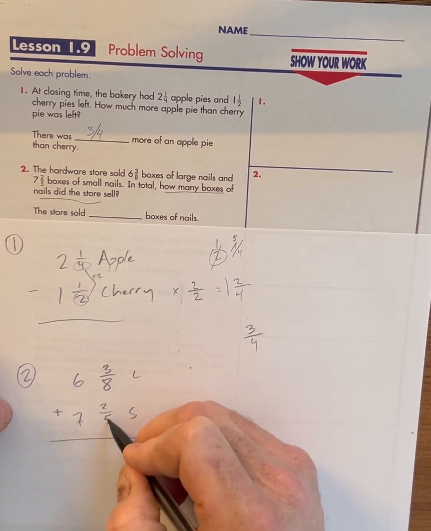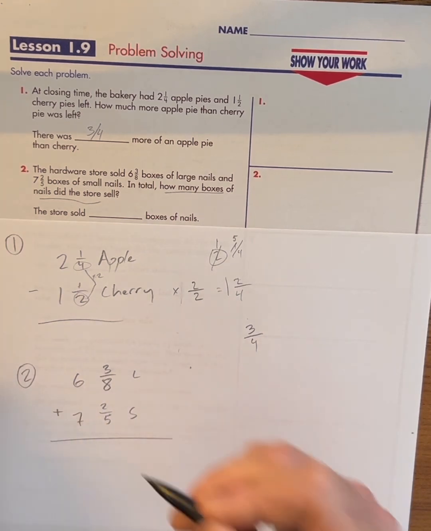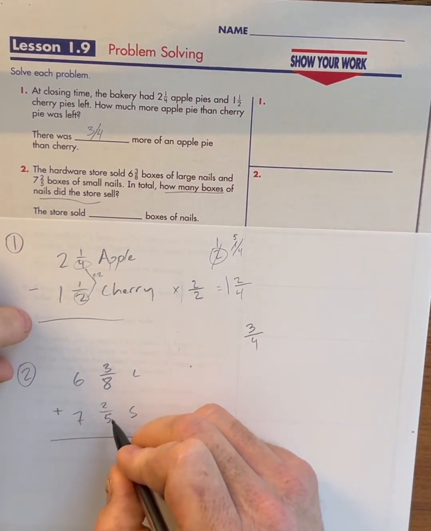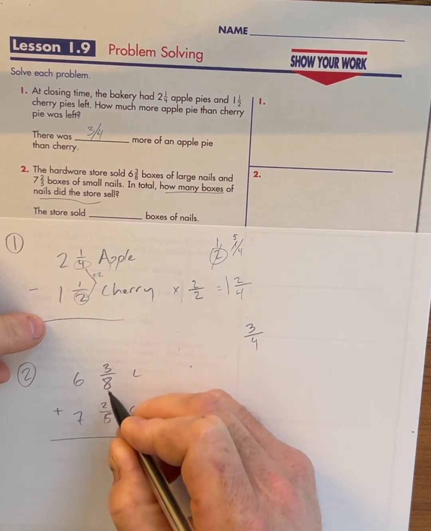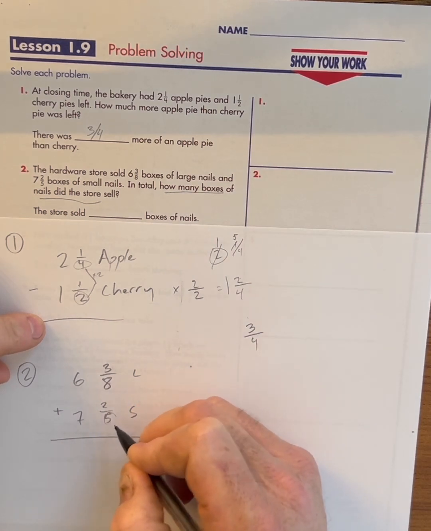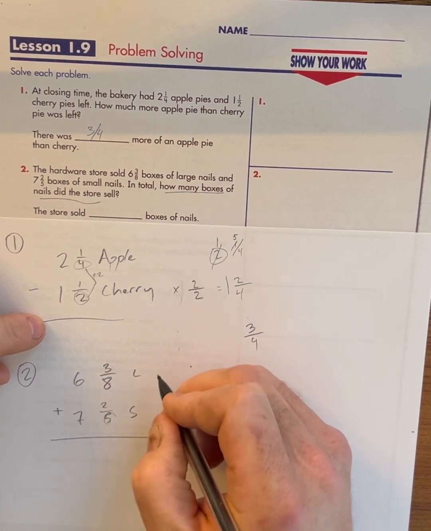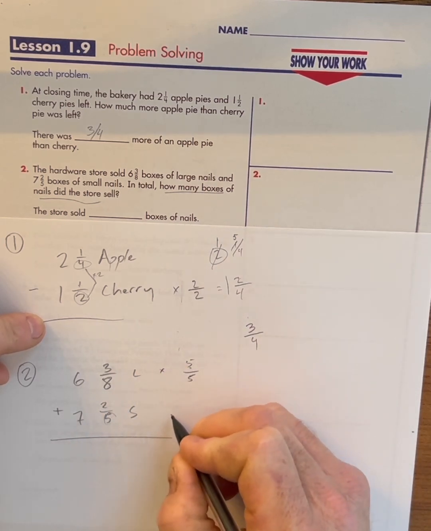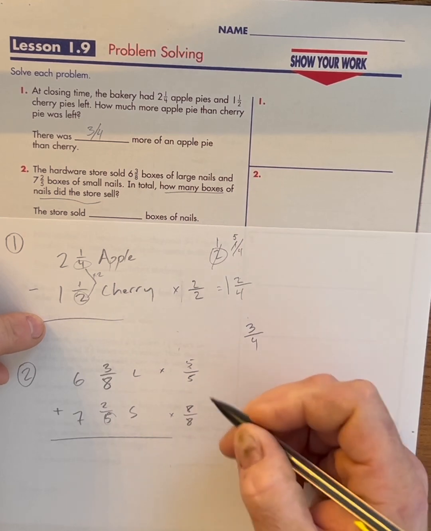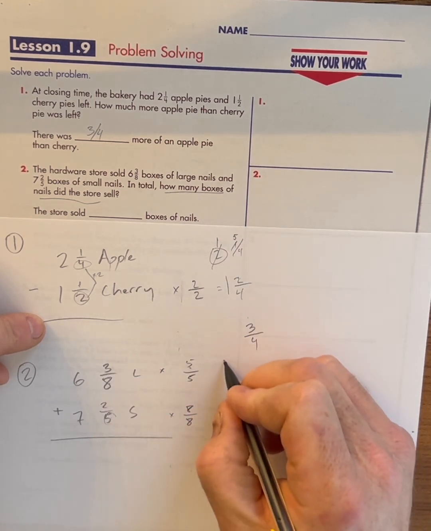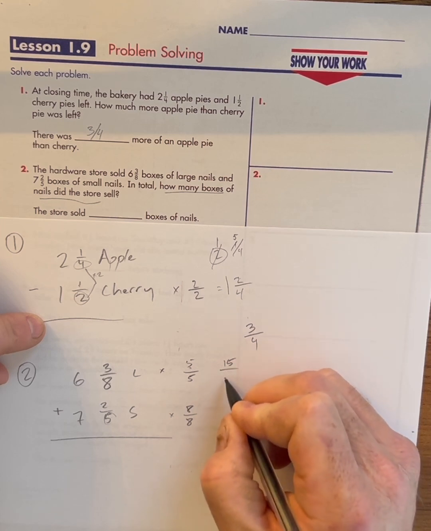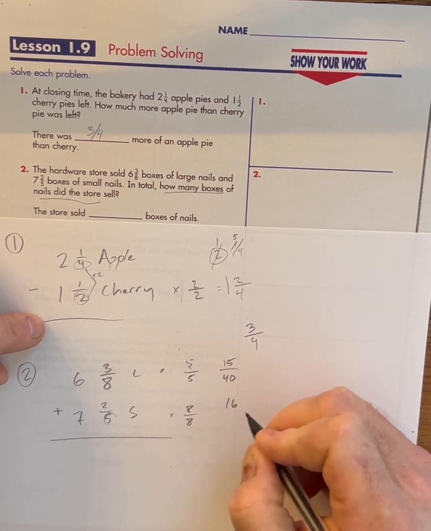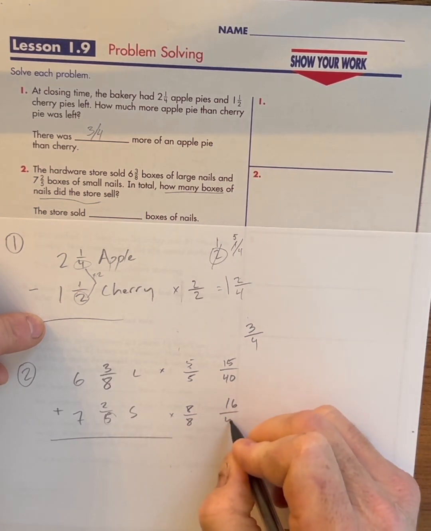So different denominators. So I got to make them the same. So I'm gonna multiply by the opposite denominator. So I'm gonna multiply 8 by 5 over 5 and 5 by 8 over 8. Okay, so we got 3 times 5 is 15. 8 times 5 is 40. 2 times 8 is 16. 5 times 8 is 40.